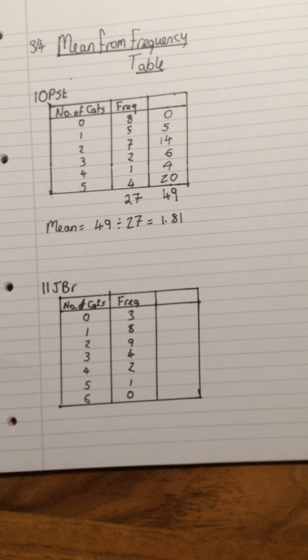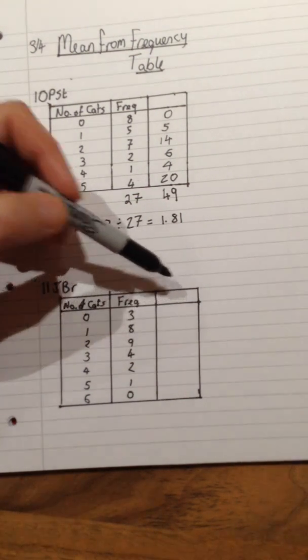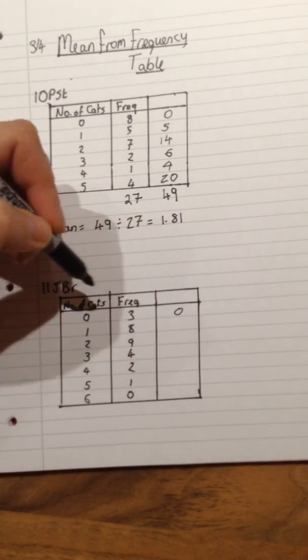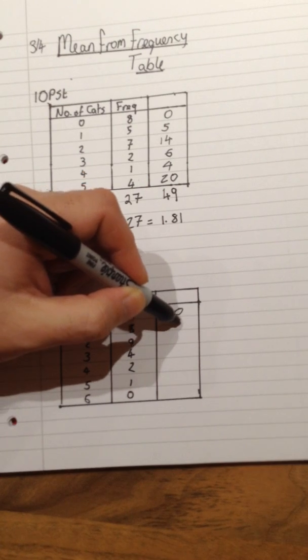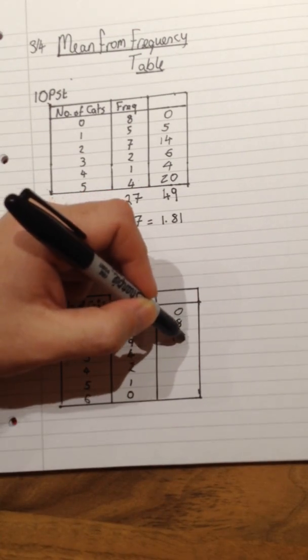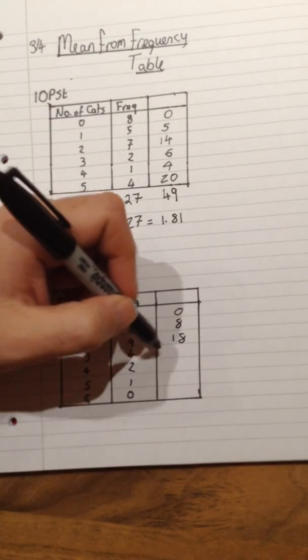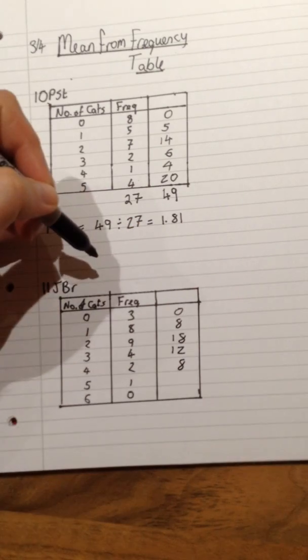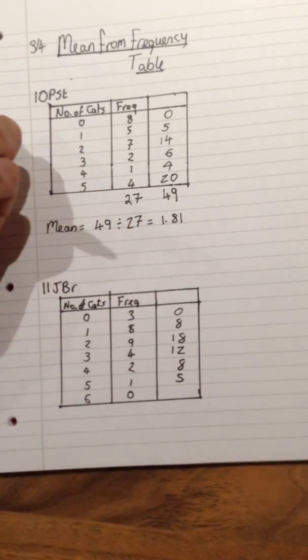We would do the exact same thing to start off with. So this final column is going to be 0 multiplied by 3, 0. 1 times 8 is 8. 9 people have 2 cats each, so 18. 3 times 4 gives us 12. And 8. If we continue going, 5.